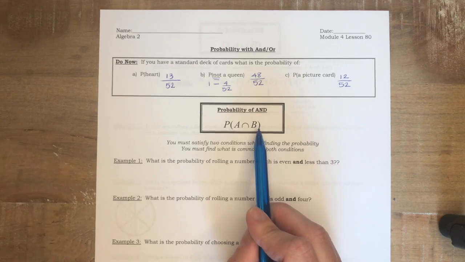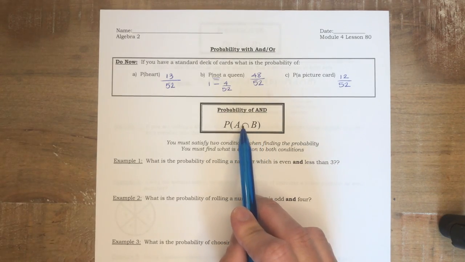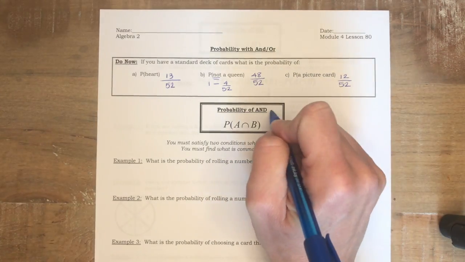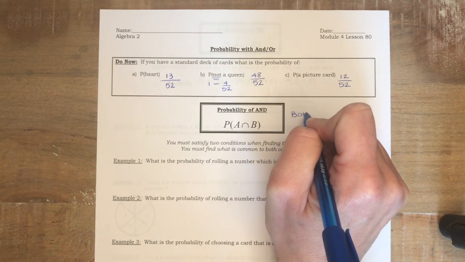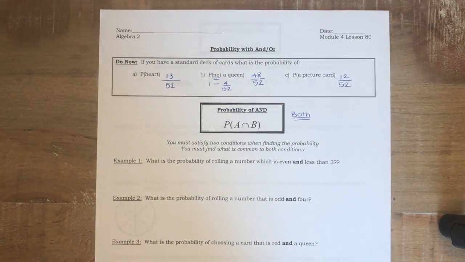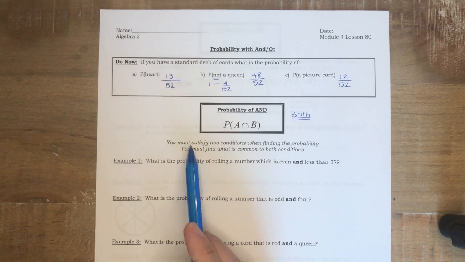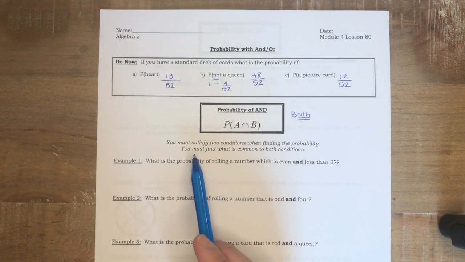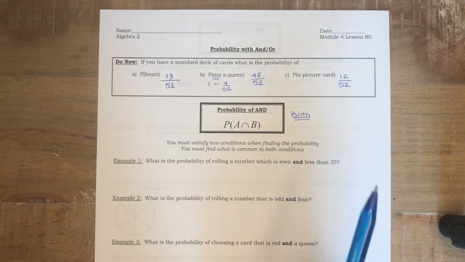And then event B is something else. So what's the probability of both of these things happening? It has to be both. It has to occur in both scenarios. So you must satisfy 2 conditions when finding the probability. You must find what is common to both conditions.